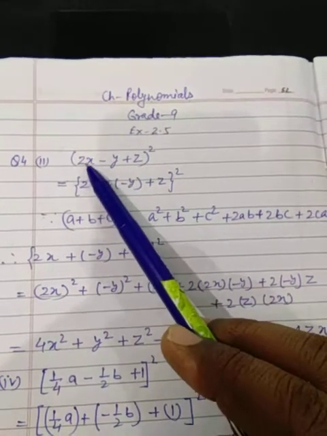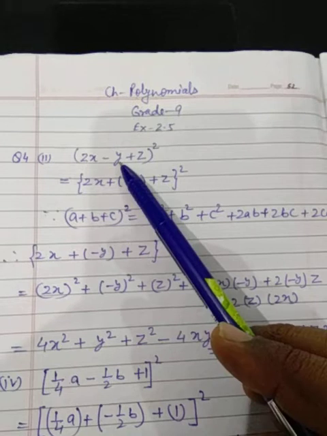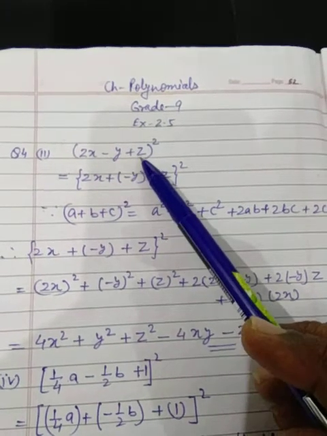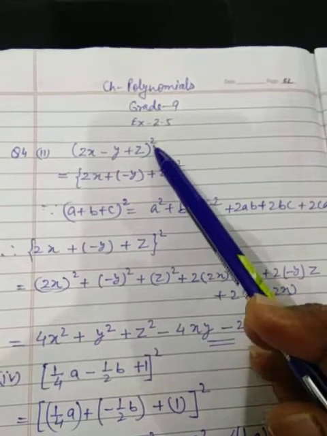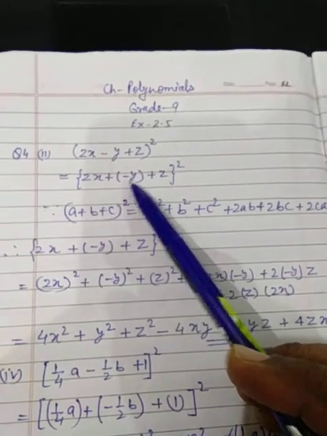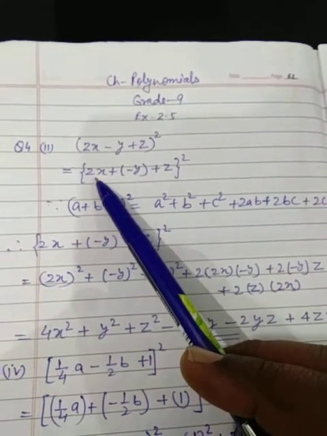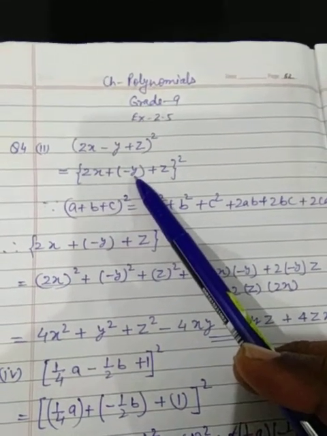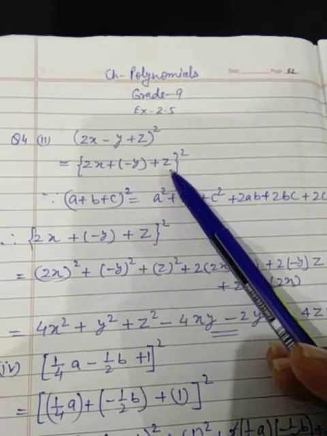So definitely we can understand, this 2x is the first term, minus y is the second term, and this plus z is the third term. So we can write this as 2x plus (minus y) plus z, and we will consider 2x as the first term, minus y as the second term, and z as the third term.